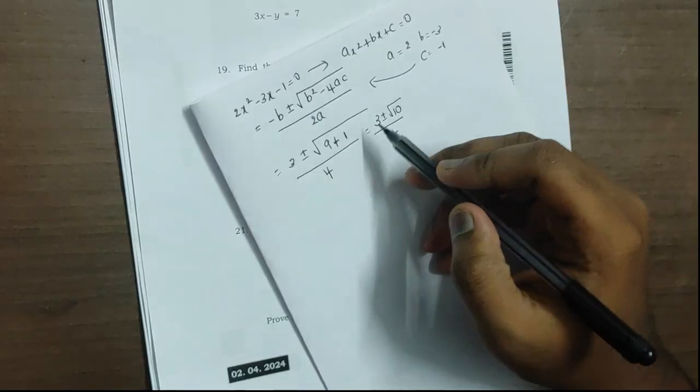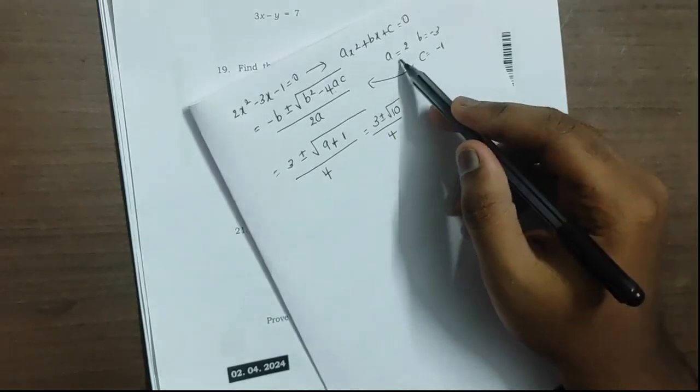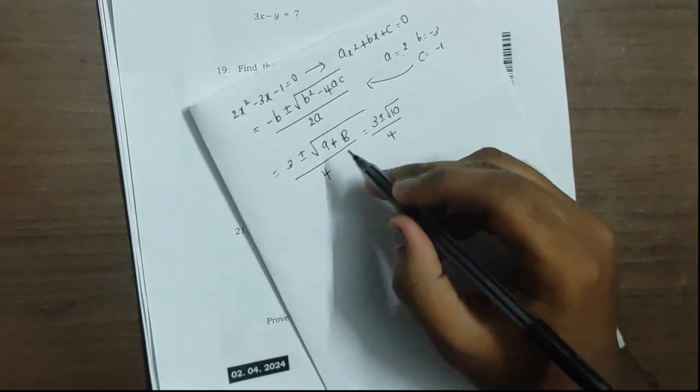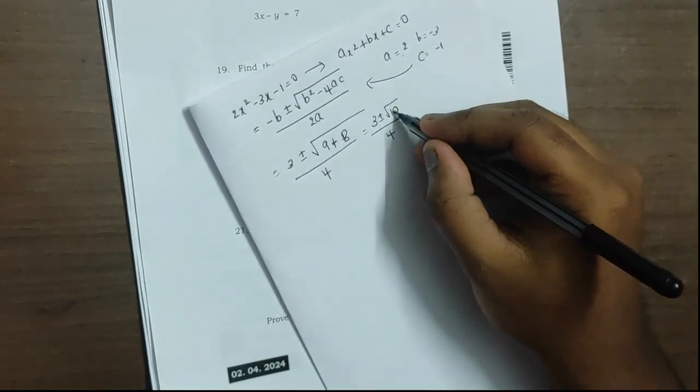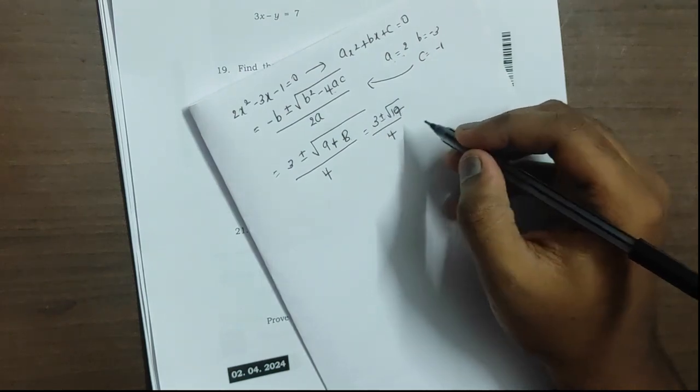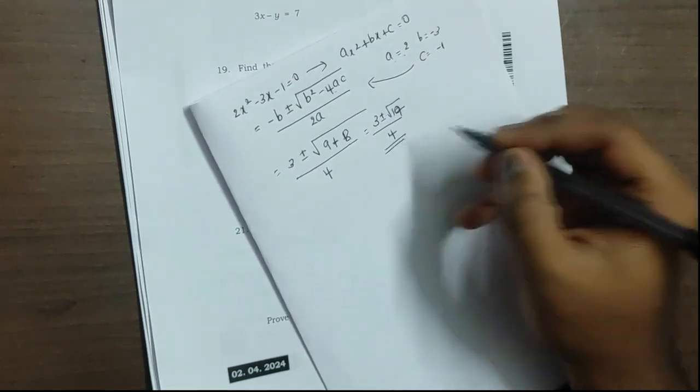So the value of a is 2, 4 2s are 8, so we have to put 8 here. 9 plus 8 is 17, 3 plus or minus root of 17 by 4, that is the required solution.